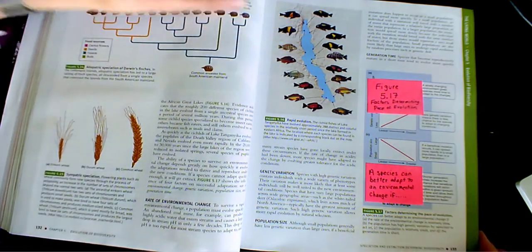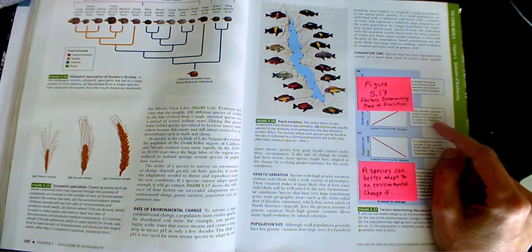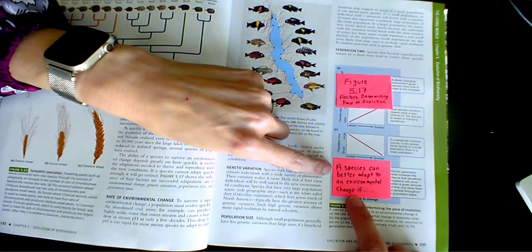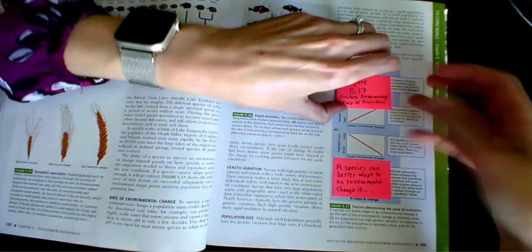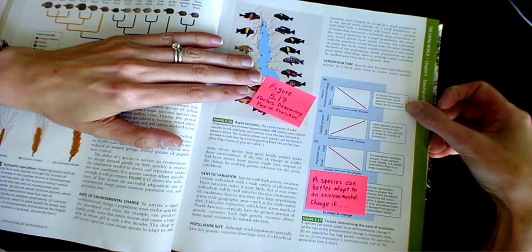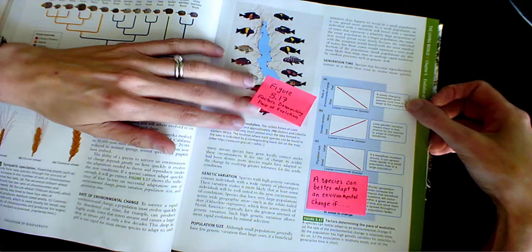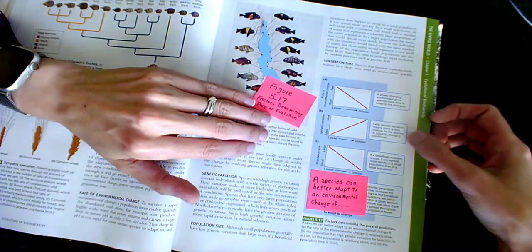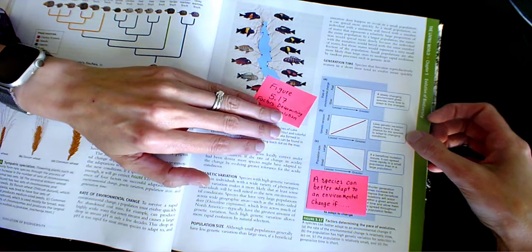Okay, so here's the figure. These are different factors that determine the pace of evolution, and this is super, super important. A species can better adapt to an environmental change if, and there are several key factors, and this is what you definitely need to know. A slowly changing environment gives species more time to adapt to the changes. If the changes occur quickly, the species have less time to adapt and are more likely to become extinct or die out. Less genetic variation means there is less chance for the species to adapt.